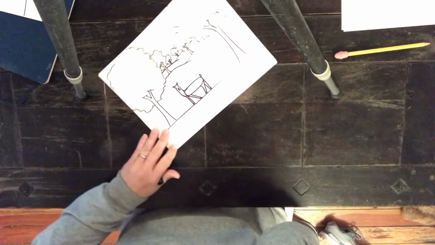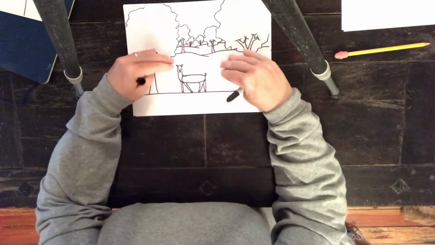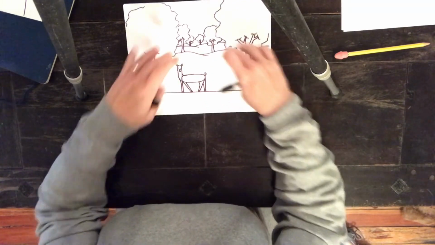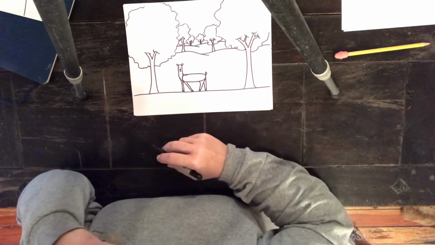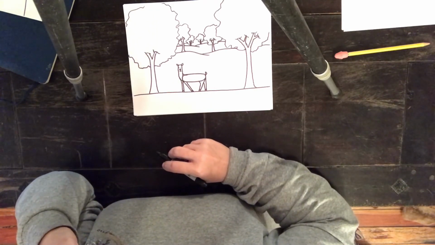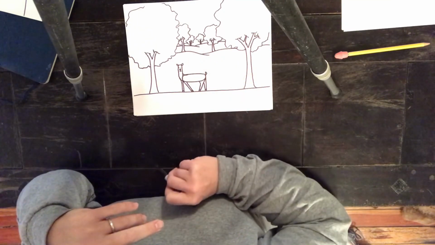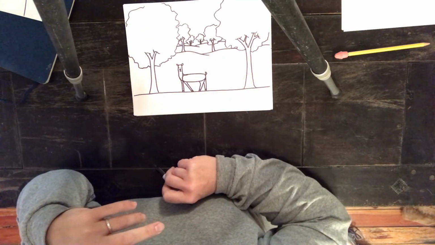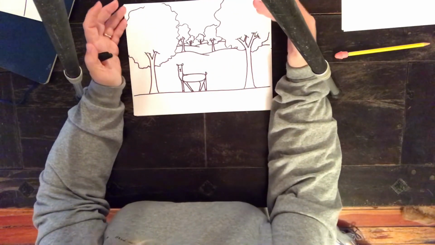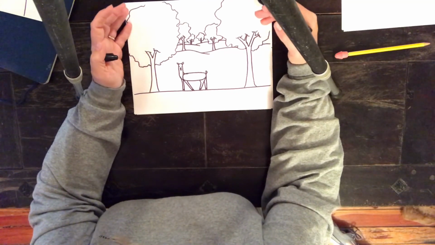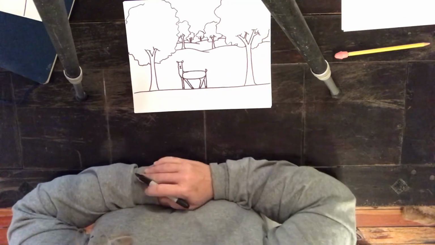Okay. So I'd like you to try to do trees in your foreground, your middle ground, and your background, and then you can add other details if you'd like. You've learned how to draw other animals, so you could add other animals in the forest. It's an autumn landscape, so maybe you're going to color or paint your trees with reds and yellows and oranges. Have fun with it, and happy fall.